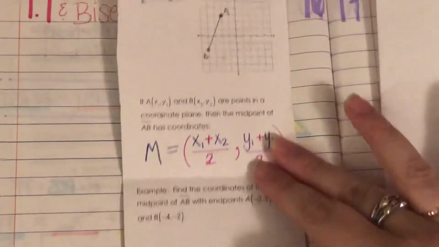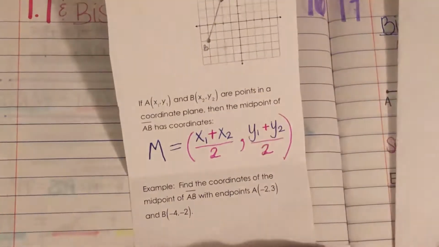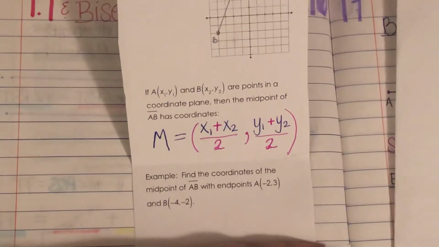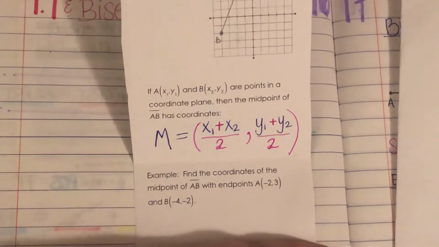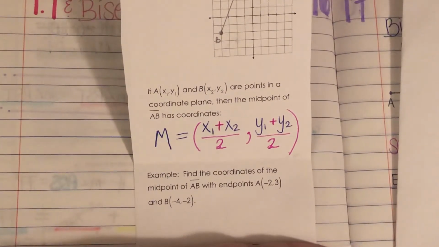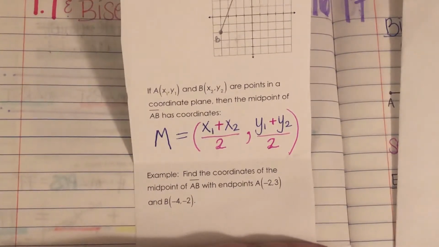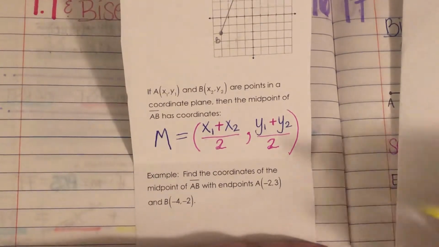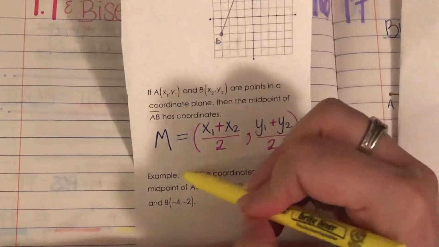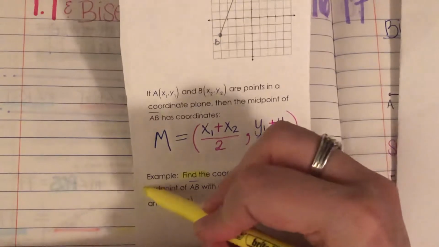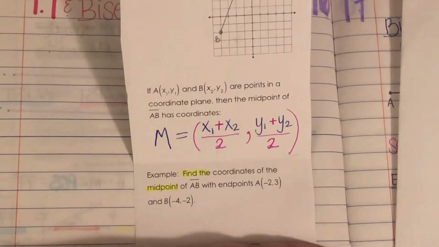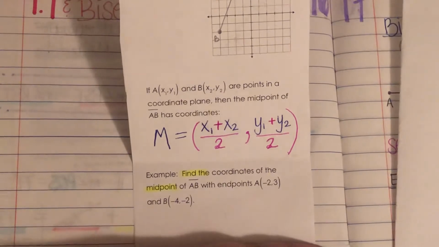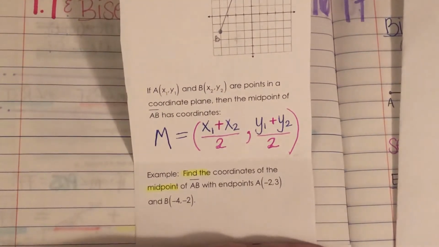Okay, so let's go ahead and look at the first problem, which is find the coordinates of the midpoint of AB with the endpoints -2, 3 for A and -4, -2 for B. It's wanting me to find the midpoint. It's very important that you know what you're being asked, because I can ask you to find an endpoint, and we're going to do that in the second one.